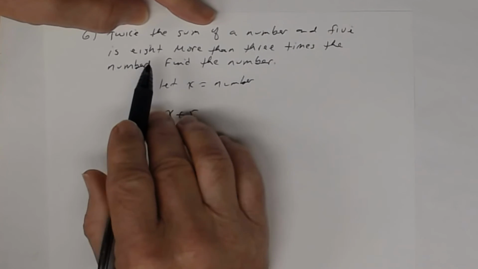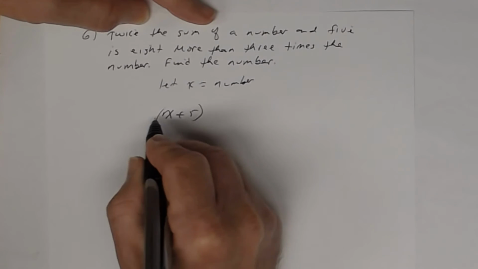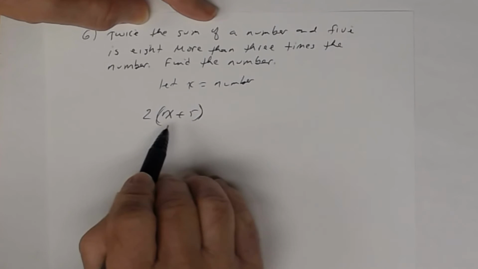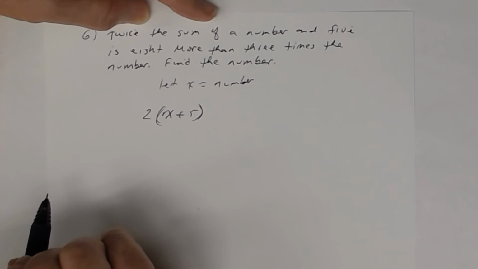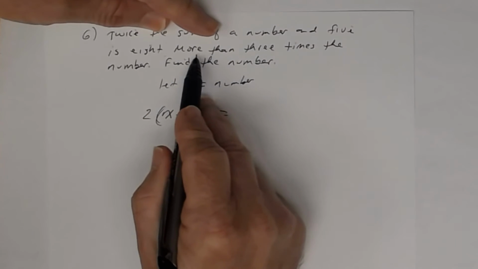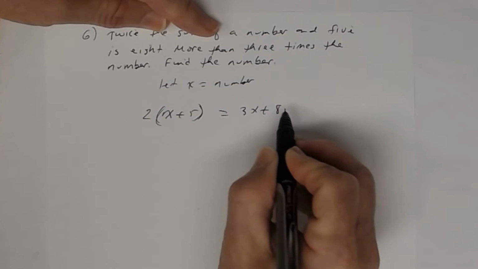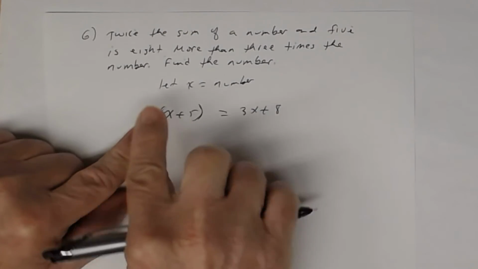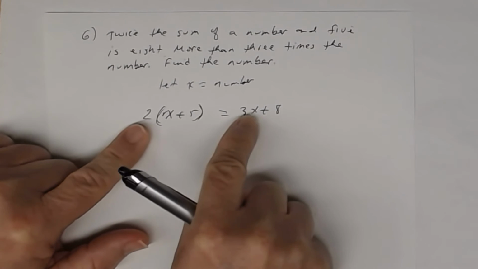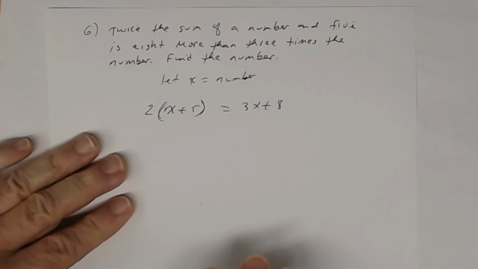This says twice, this word twice means you're going to take that sum and you're going to multiply it by 2. So that's what that part looks like. So twice the sum of a number and 5. Okay? Is means equal. 8 more than, so that's going to be adding 8 to 3 times the number. So it'll be 3x plus 8. All right? So be careful with that one. Twice the sum of a number and 5 is 8 more than 3 times the number. All right, so there's your equation.